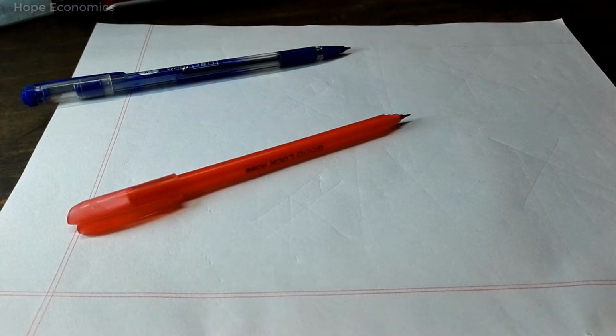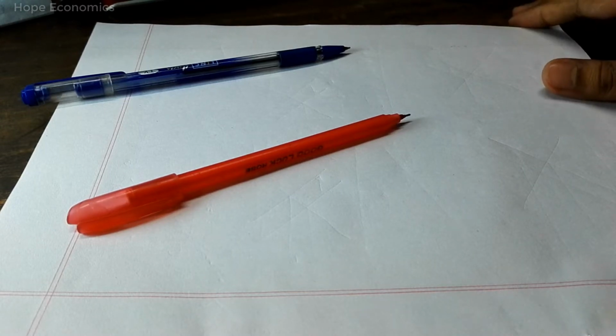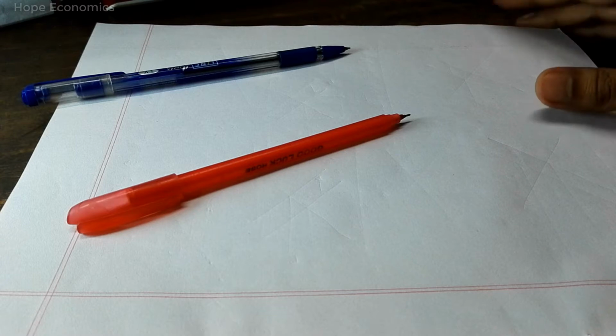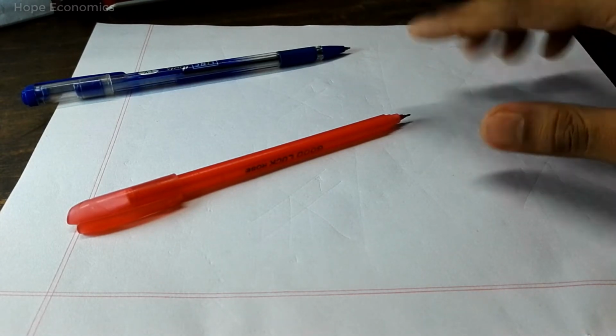Today we are going to discuss elasticity. It's a very important term in economics. So let's see what we can discuss today. We will try our best to know the basic terms of elasticity.